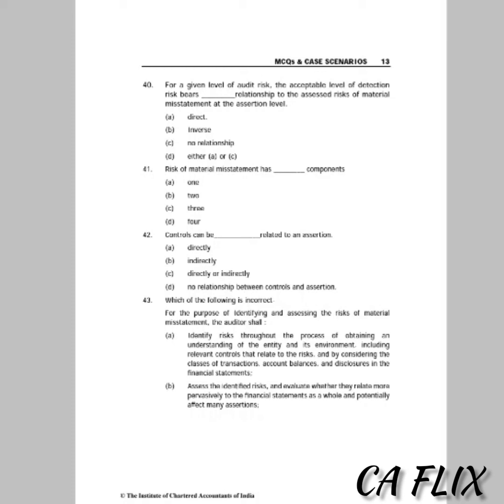Question 43. Which of the following is incorrect? For the purpose of identifying and assessing the risk of material misstatement, the auditor shall: option A, identify risk throughout the process of obtaining an understanding of the entity and its environment, including relevant controls that relate to risk, and by considering the classes of transactions, account balances and disclosures in the financial statements.